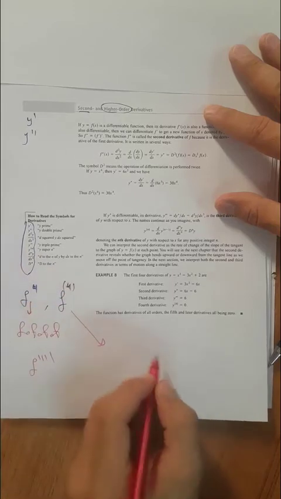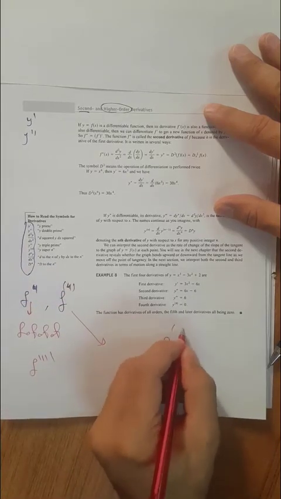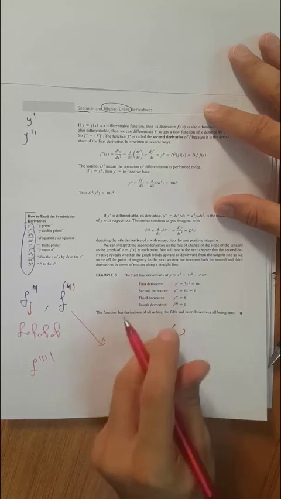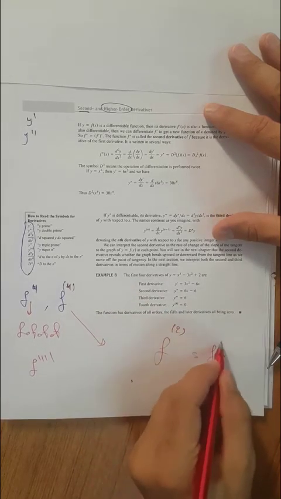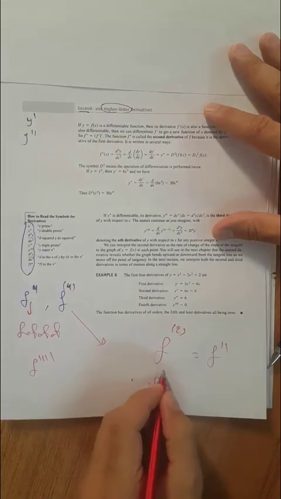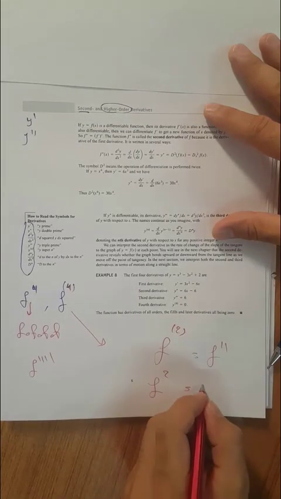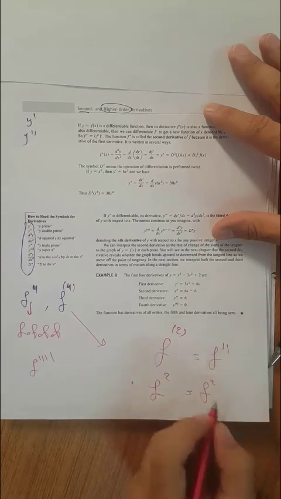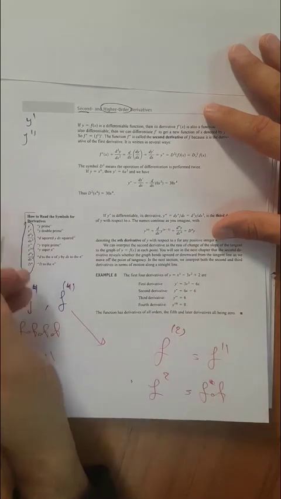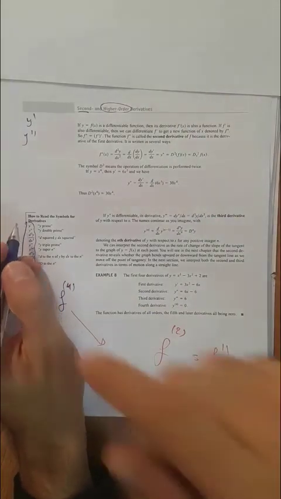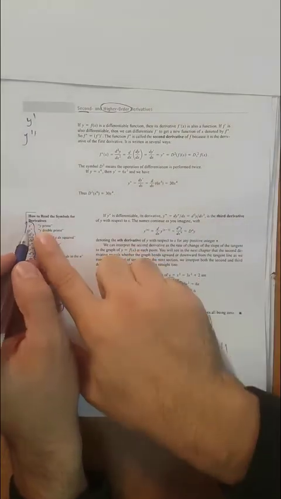So when the function has a parenthesis with a number, it means the derivative. But if there's a function with a number without the parenthesis, it means how many times we are going to compose the function, f circle f. So the first derivative is prime.